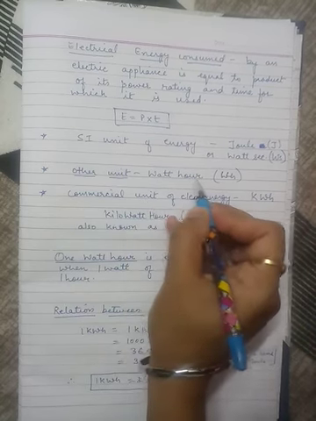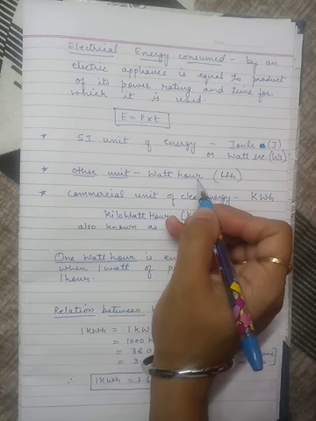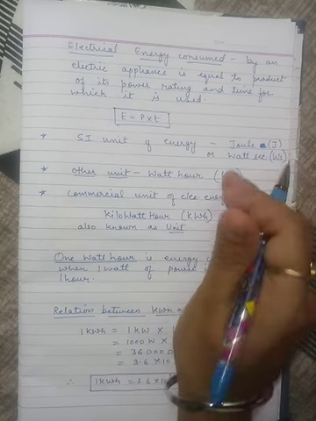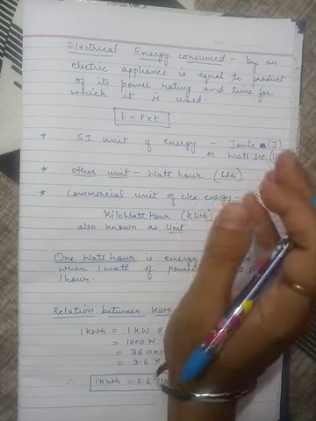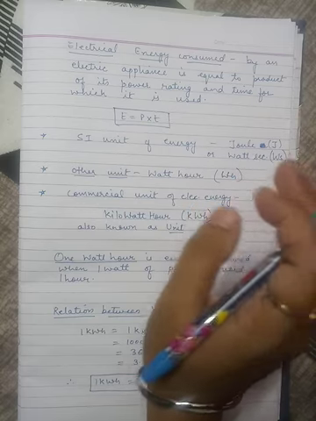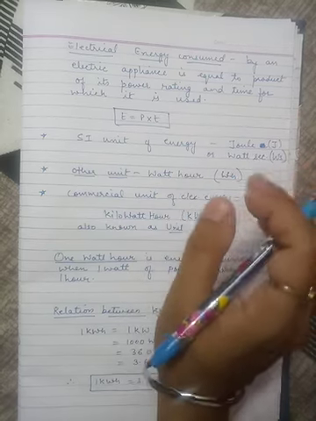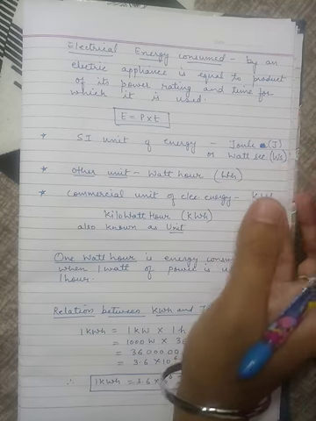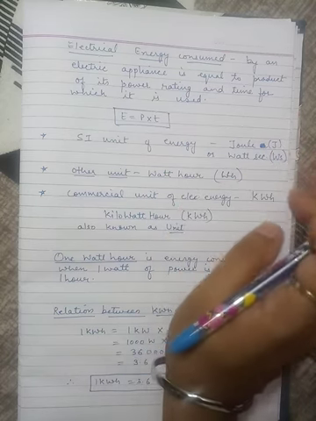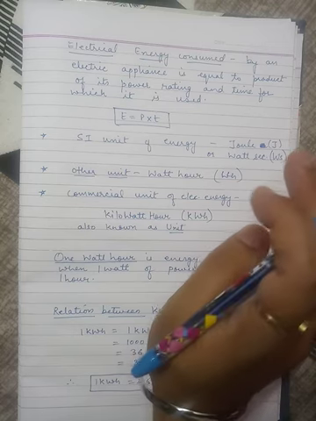So watt hour can be defined here. 1 watt hour is the energy consumed by a device when 1 watt of power is used for 1 hour.